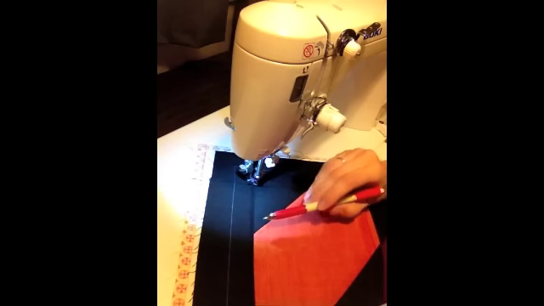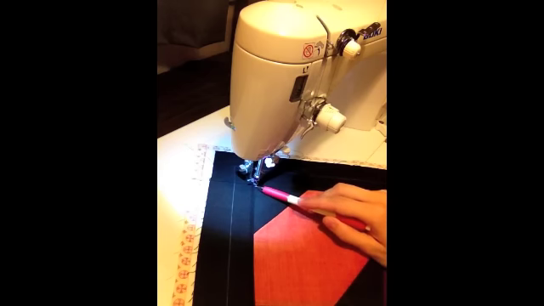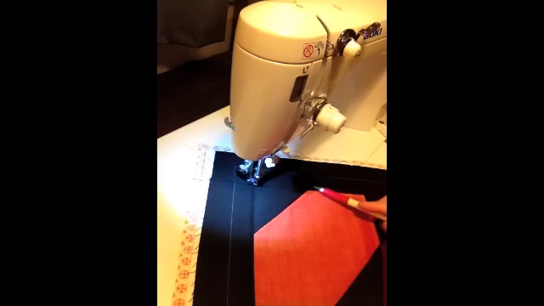Once you've stitched in the ditch all the way around the entire block, we are going to start back exactly where we started. I have not broken my thread. I am actually going to just travel stitch down this side, and I'm going to start right here in this point on my black triangle.